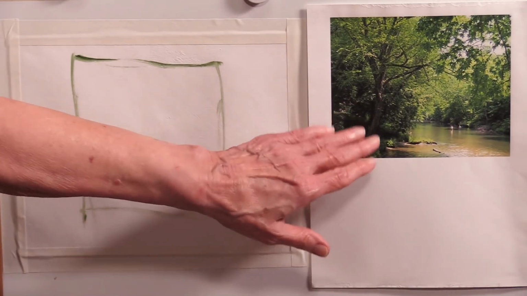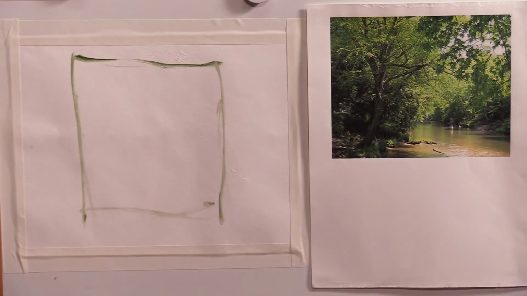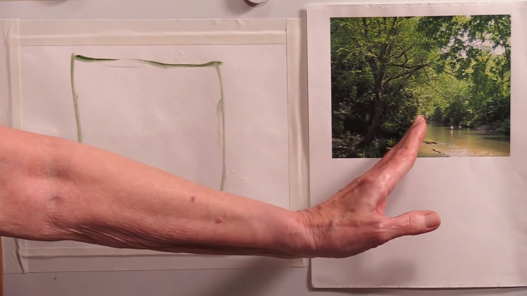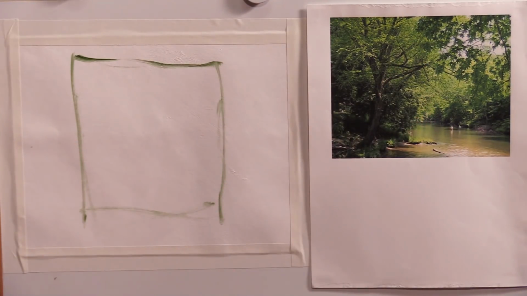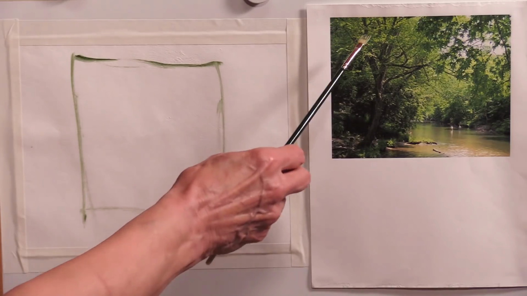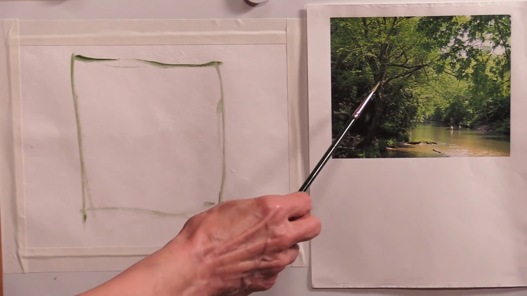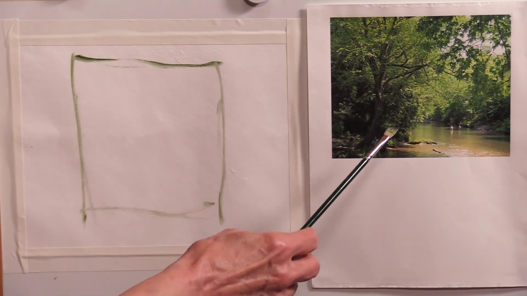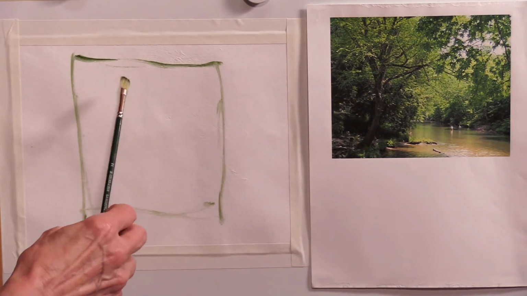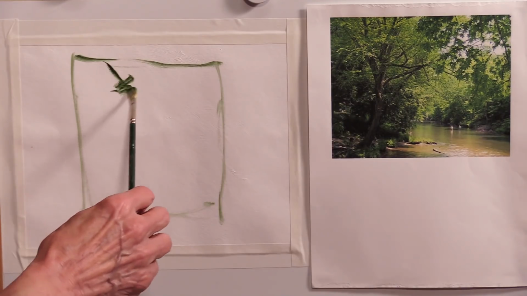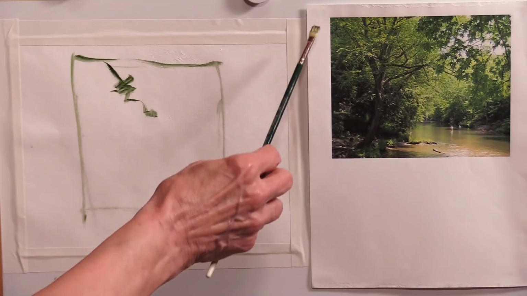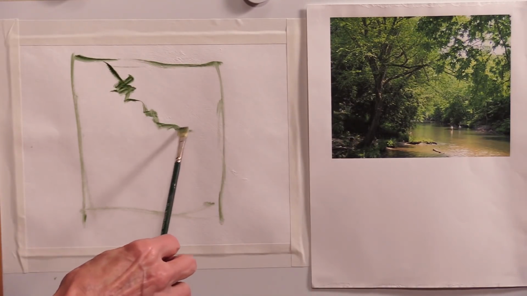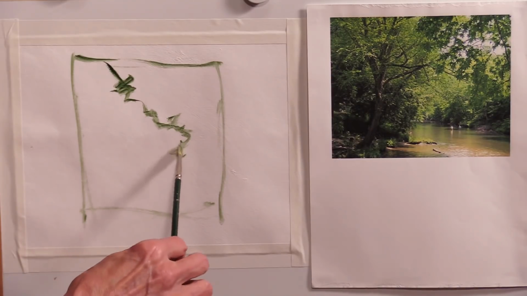Now, if I were just focusing in on this part, you see that all this is pretty much in shadow in here. So if I were just focusing in on that part, then what I might do is look not at the individual shapes and leaves and all like that, but the general light and shadow shapes. So what I might do there then is I might just kind of indicate here where the lighter portions of that shadow are. Just kind of indicate that, maybe like this, just a little bit.